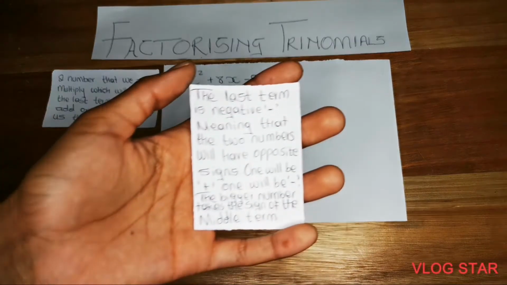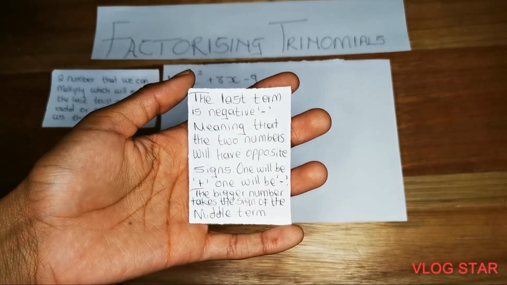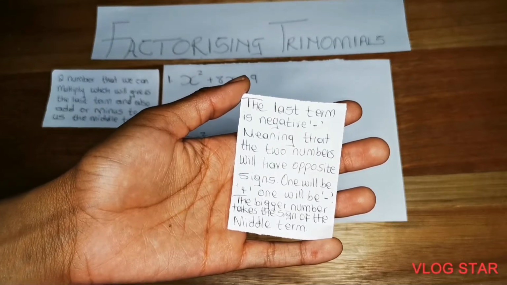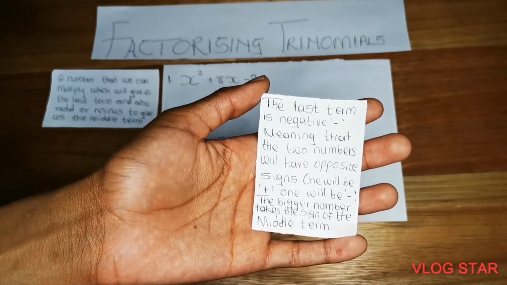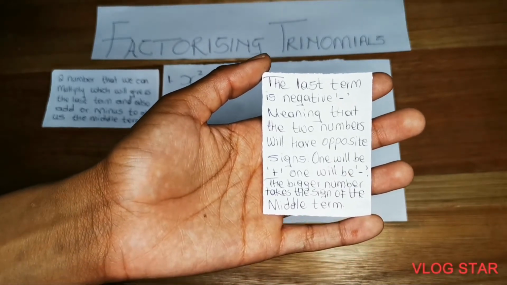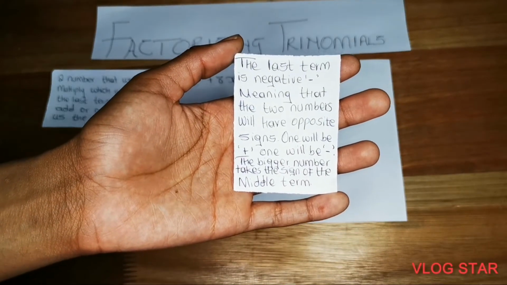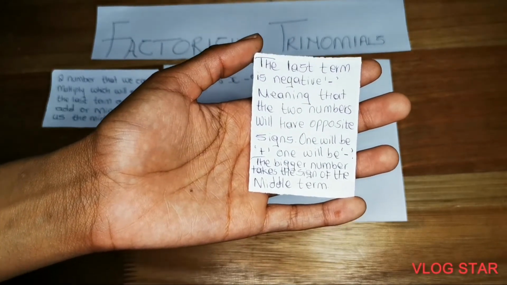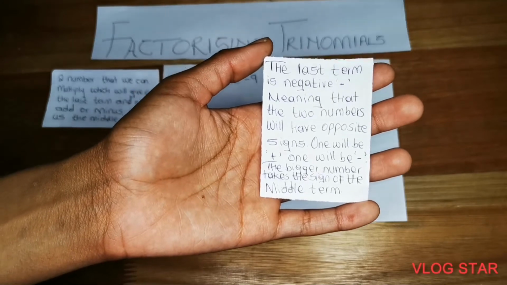So type 3 tells us that the last term is negative, meaning that the two numbers will have opposite signs. When I say it will have opposite signs, I mean that one number will be negative and one number will be positive. So how do you know which number takes which sign?